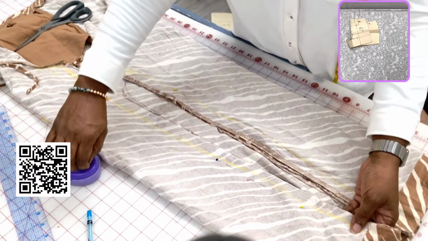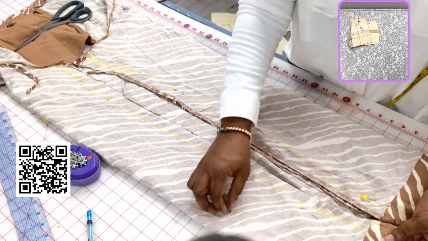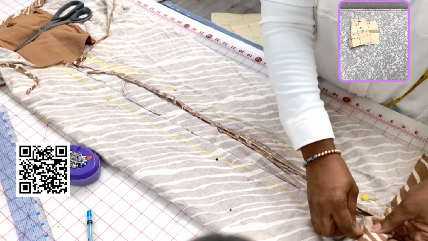This is going to really fit nicely. Oh, wait, wait, wait. That's not even.